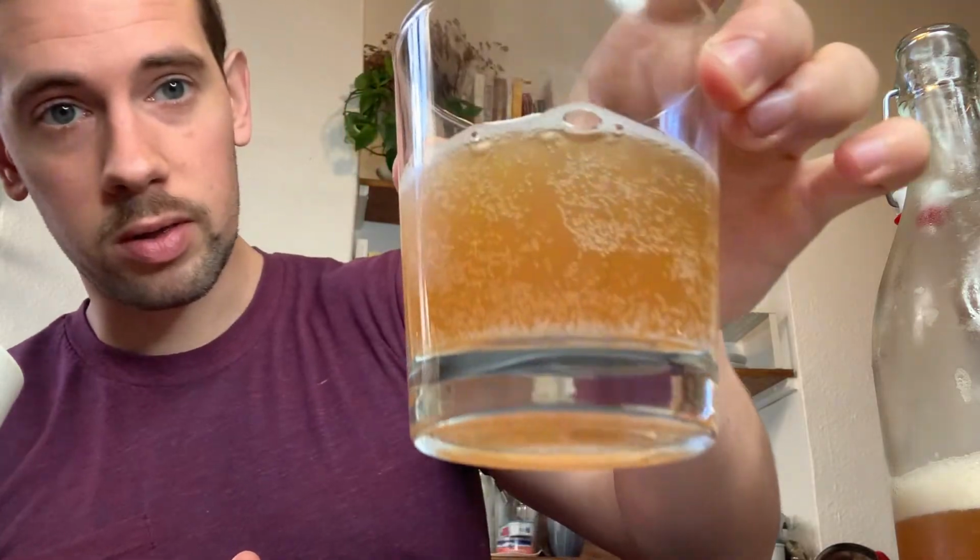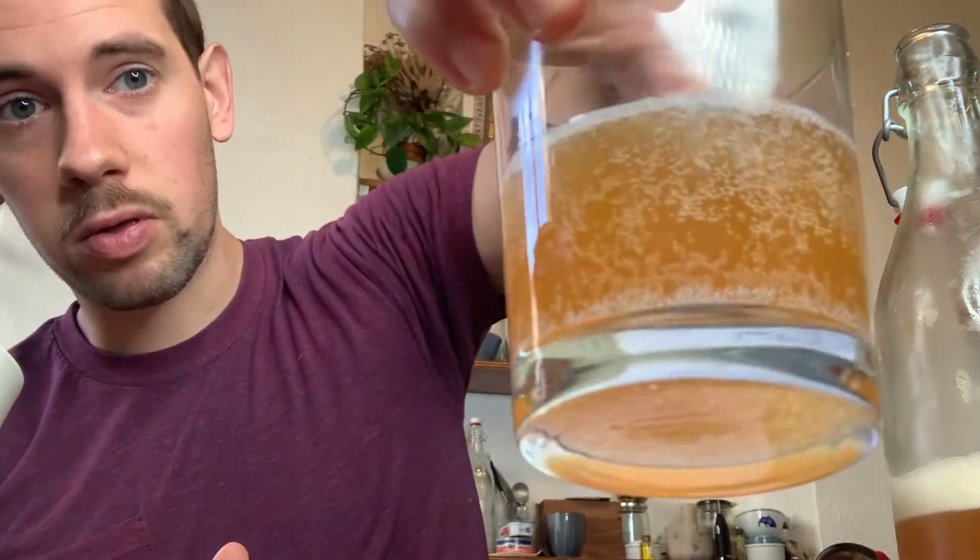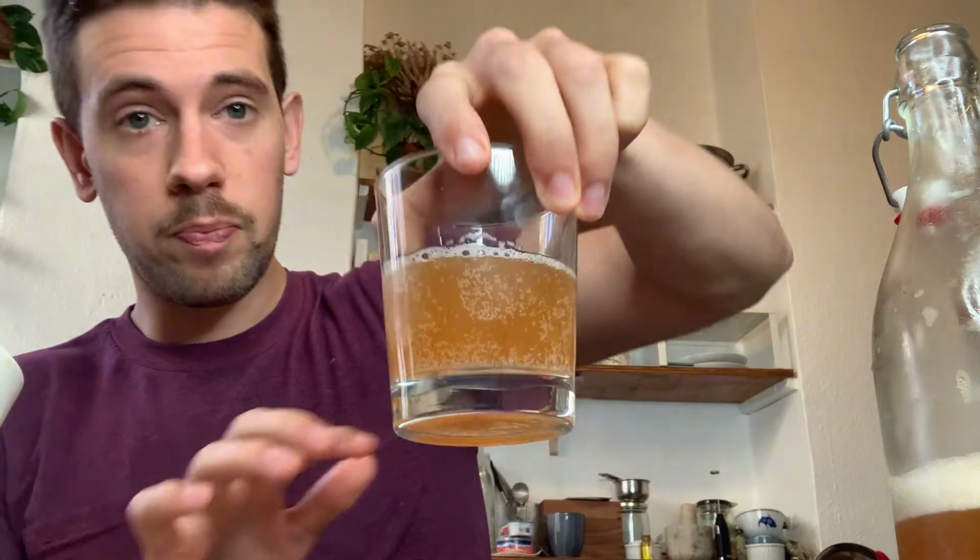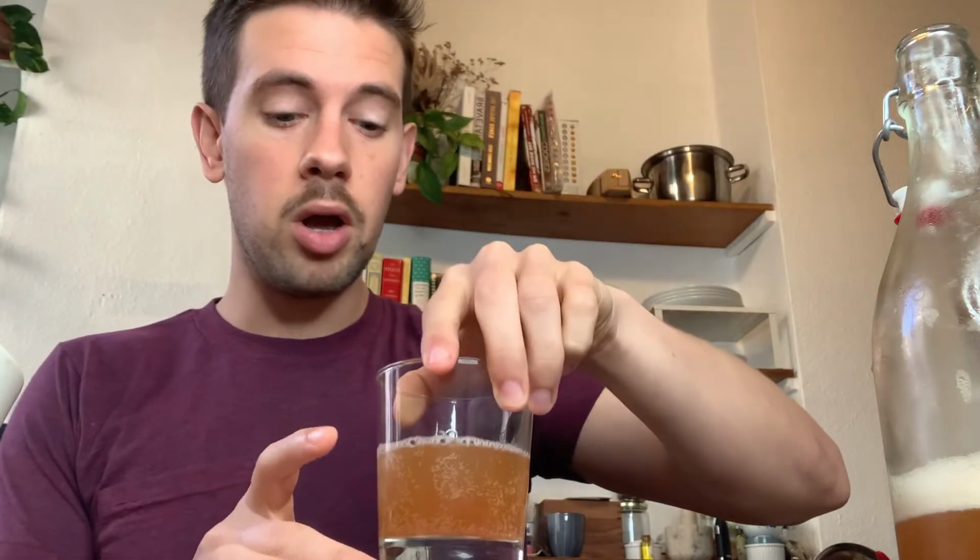This is what it looks like. You've got good bubbles all over, and these bubbles will stay. They'll become more fine, smaller, more consistent bubbles the later on we get with this type of soda.